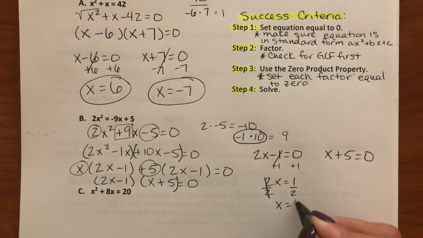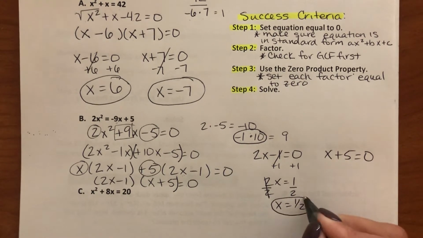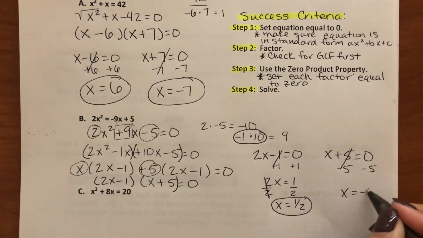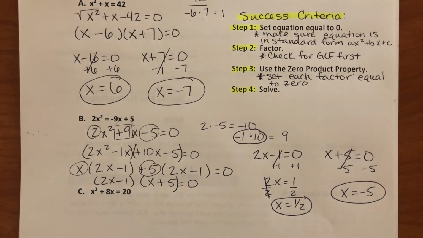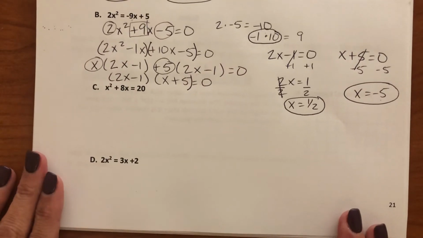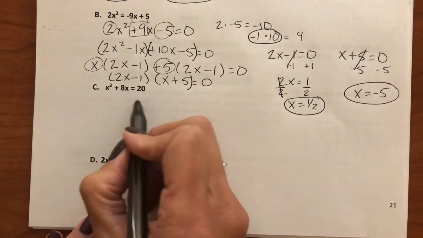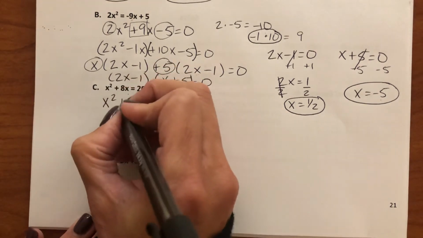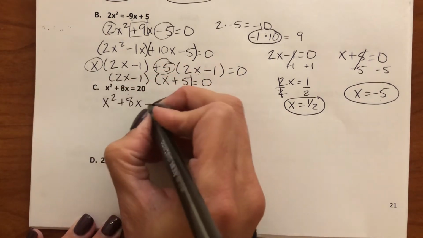So x equals 1/2. Then over here, I'd subtract 5. X equals negative 5. So those are your two answers there. Okay, let's do another one. Bring that 20 over. Remember, you can always pause the video so you can try these on your own.